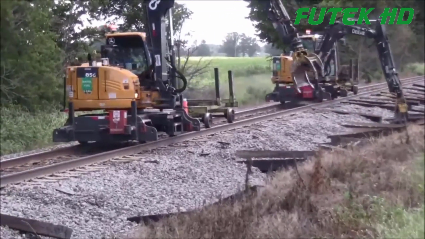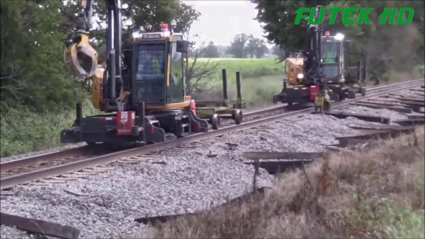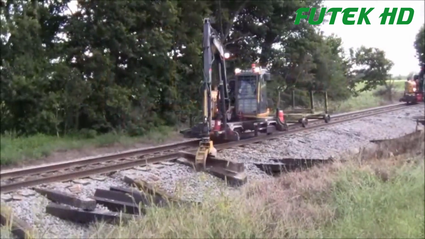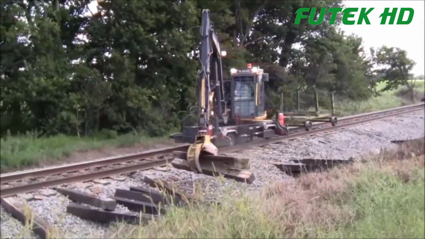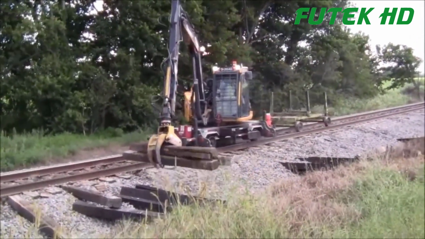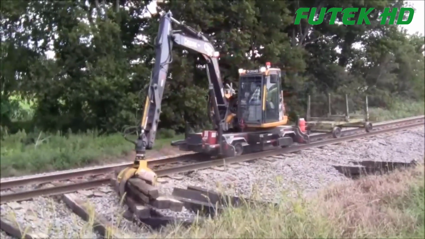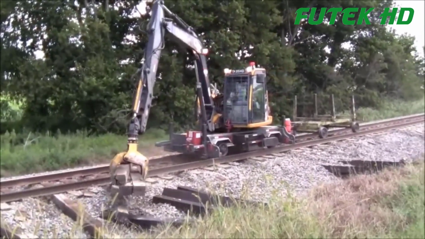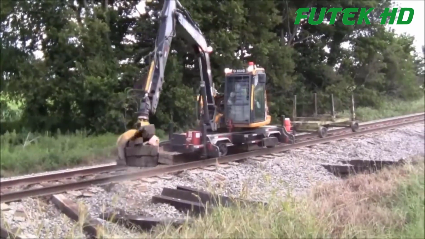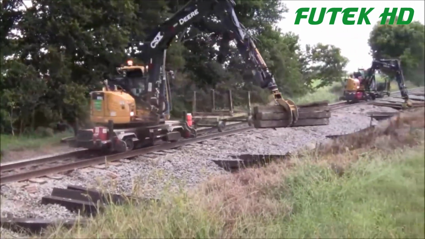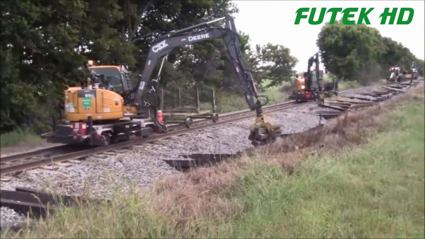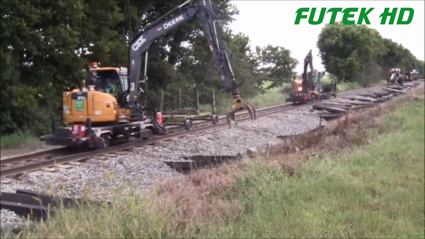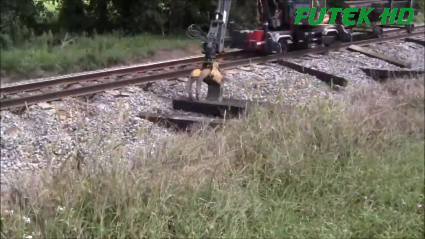The treatment process typically involves applying preservatives to the wooden sleepers. These preservatives penetrate the wood, providing protection against fungal growth, termites, and other destructive organisms. The treatment not only enhances the durability of the sleepers but also significantly extends their service life, making them more suitable for the demanding and continuous load-bearing role they play in railway tracks.